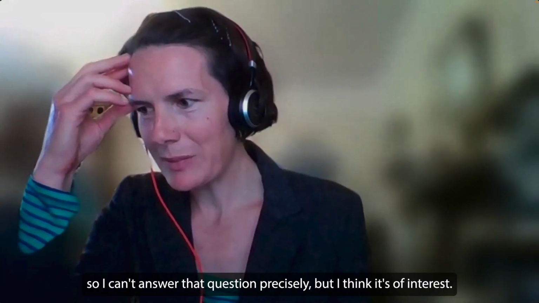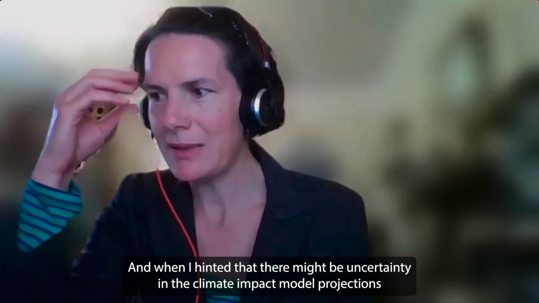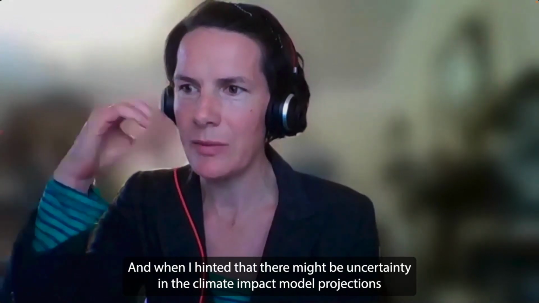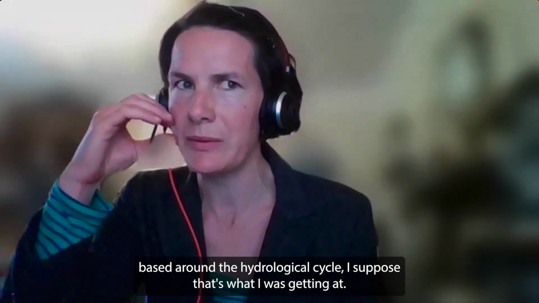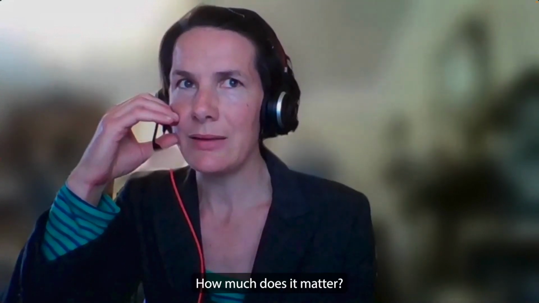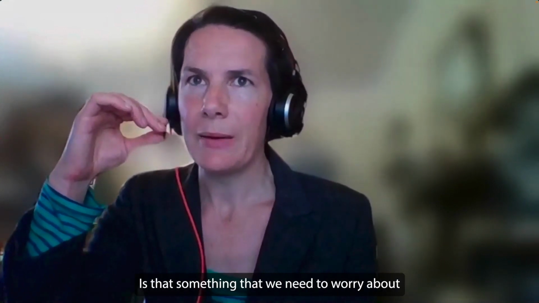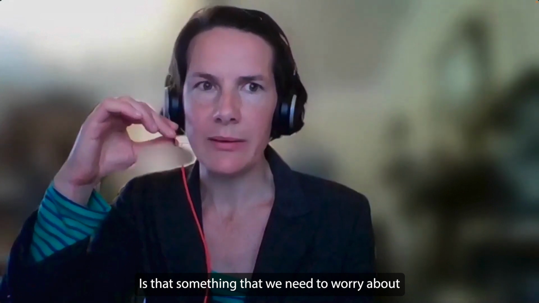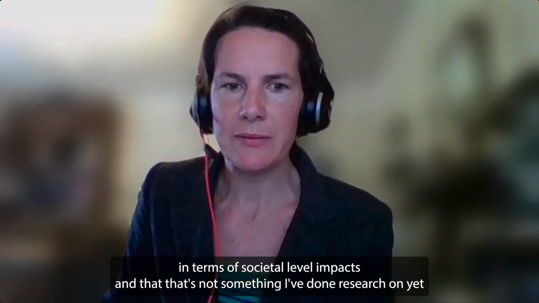So I can't answer that question precisely, but I think it's of interest. And when I hinted that there might be uncertainty in the climate model, impact model projections based around the hydrological cycle, I suppose that's what I was getting at. And I think it's something we need to understand. How much does it matter? It's small changes in relative humidity. Is that something that we need to worry about in terms of societal level impacts? And that's not something I've done research on yet.